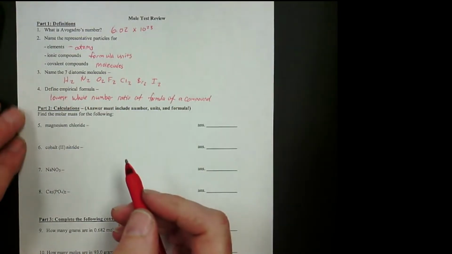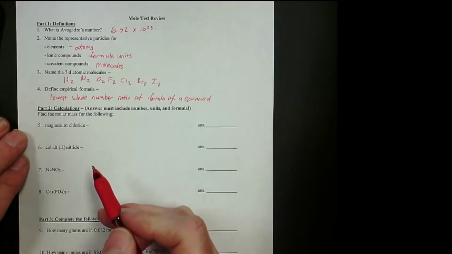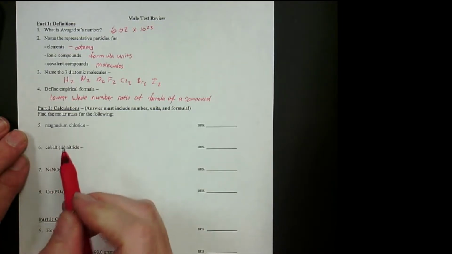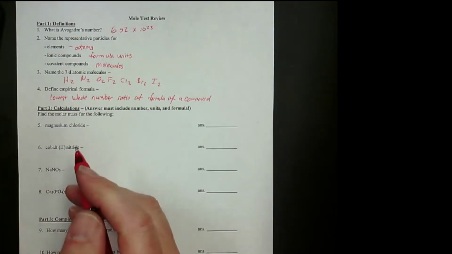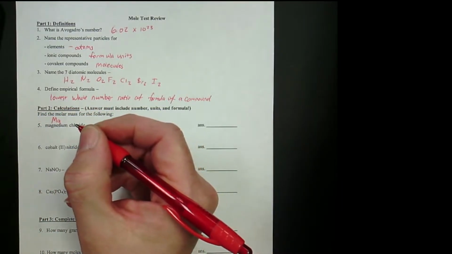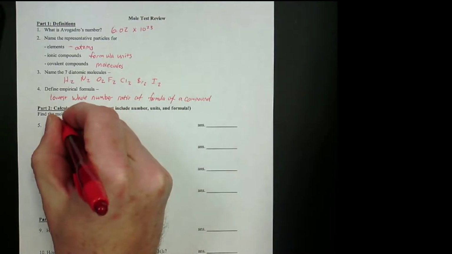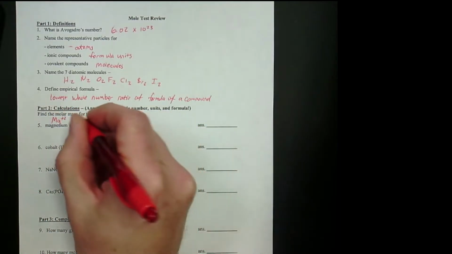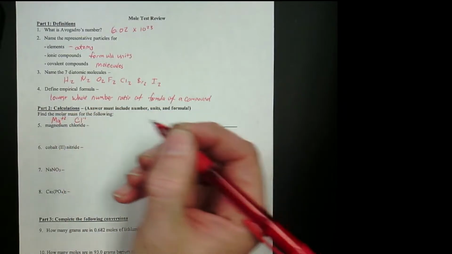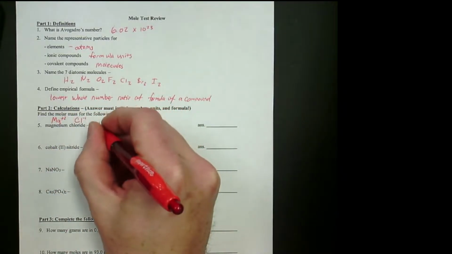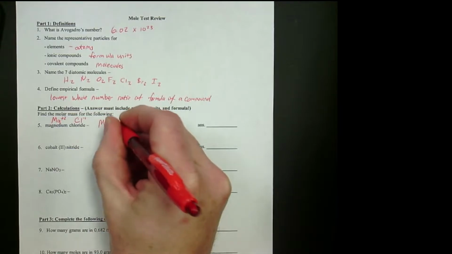All right, let's look at find the molar mass. So in order to find the molar mass, the first thing you must find is the formula. So let's find the formula for magnesium chloride. Let's do that first. That's Mg. I look on the periodic table. Magnesium is going to have a +2 charge. I'm going to have chloride, that's Cl. Look on the periodic table, it's going to have a -1 charge. I crisscross. The formula is MgCl2.